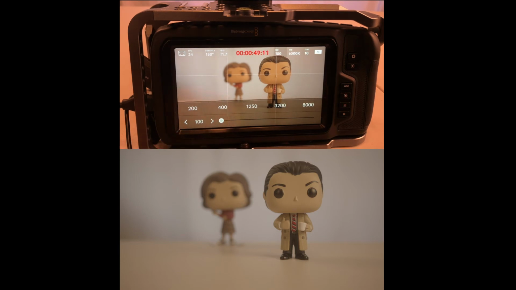We're all the way back down to 100, now up to 400, which seems to be a pretty comfortable range.